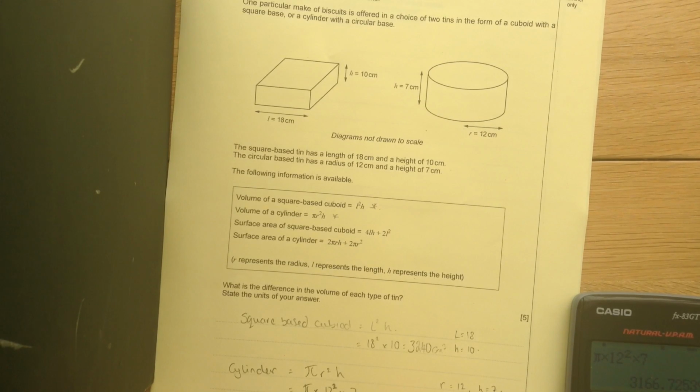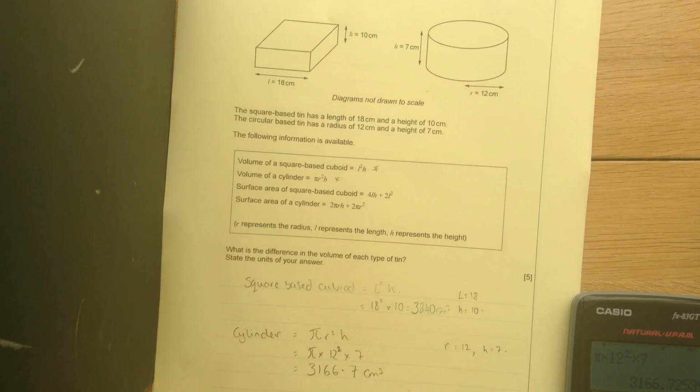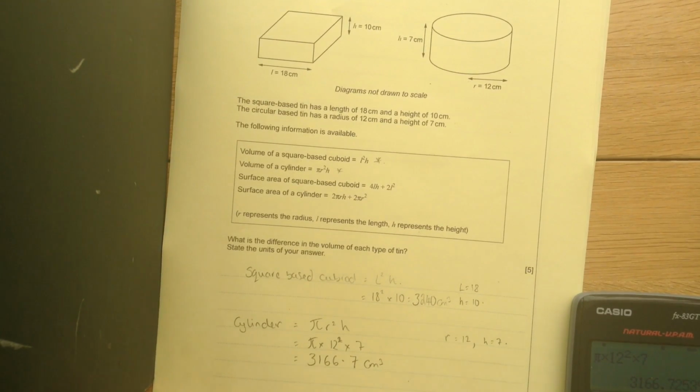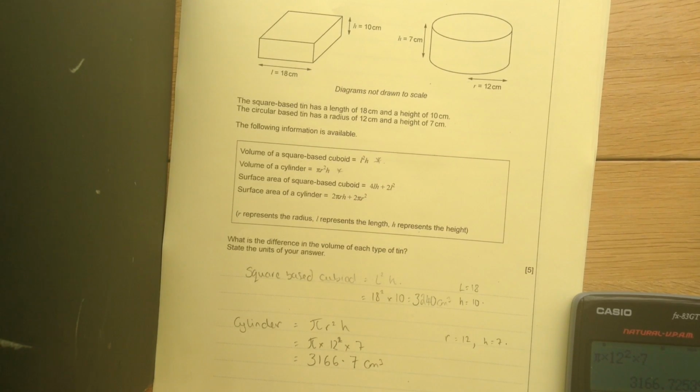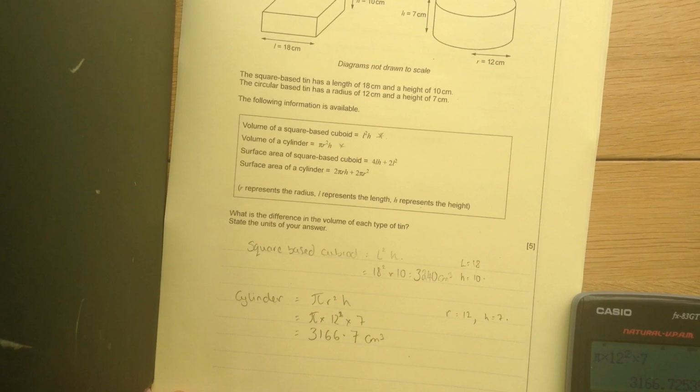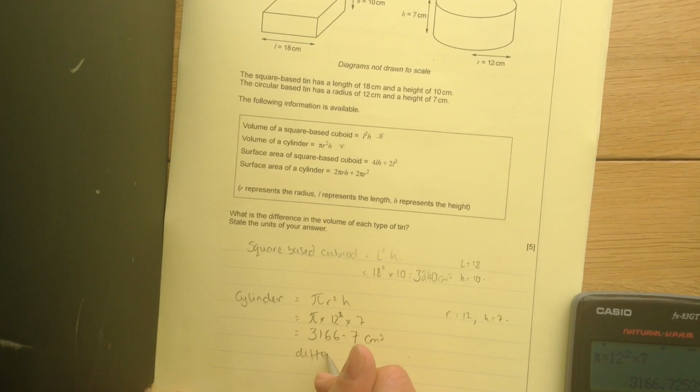3,166.7 centimetres cubed, and I've rounded it to one decimal place because all of these values are to the nearest whole number, so I've gone one more degree. Wouldn't do any more than that. So I want the difference now. So the difference just means take one from the other.